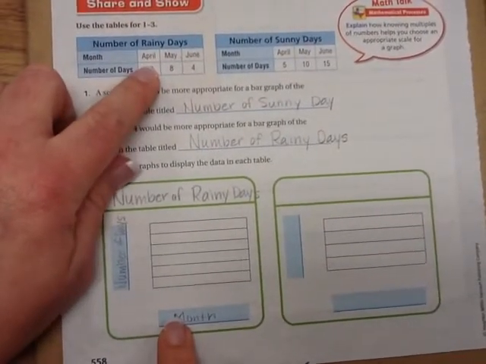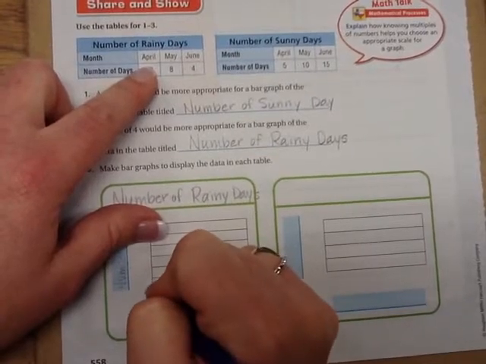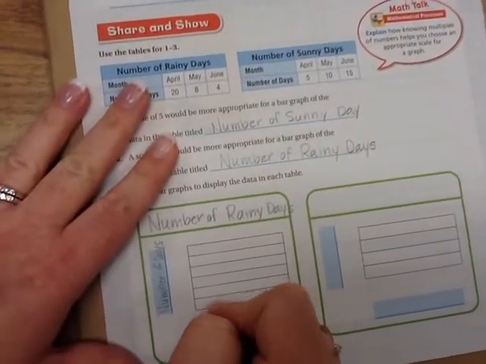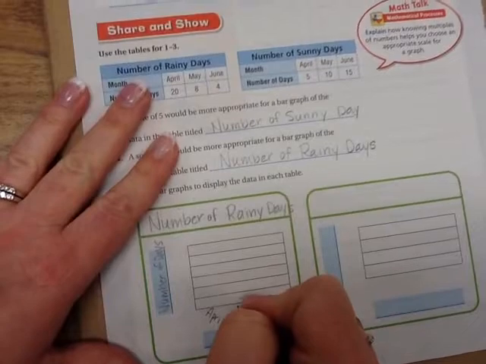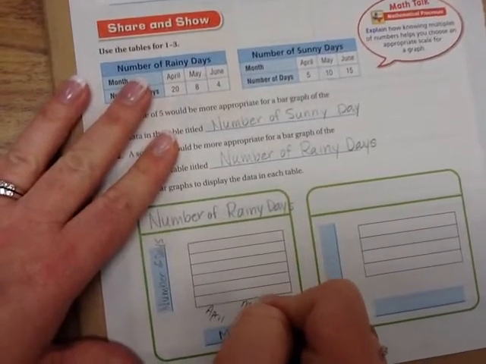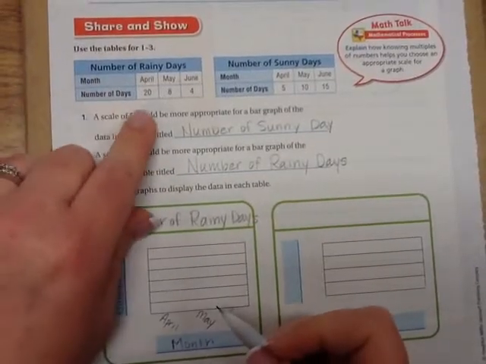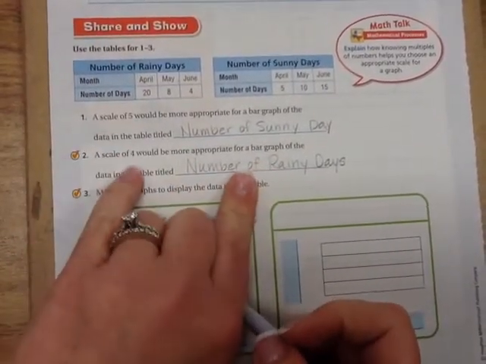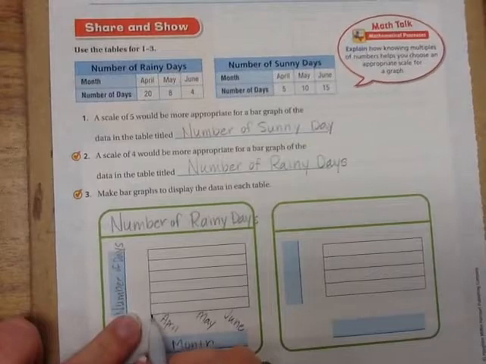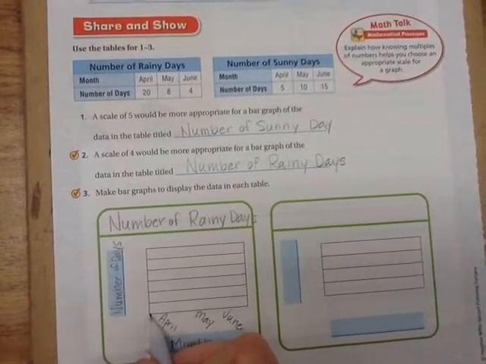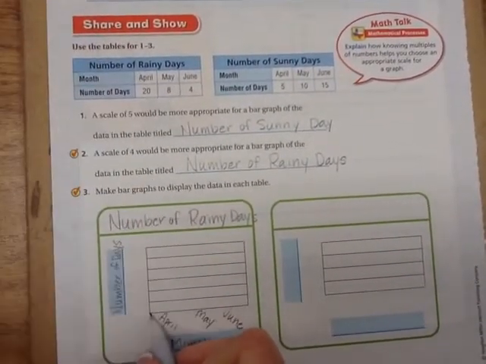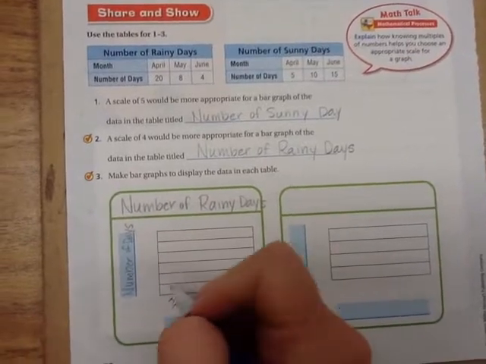So then you're going to have to put your labels. So then you would say April. Now sometimes if you want to do it on a slant, you can. April, May, June. So again, what do we say that our title would be for rainy days? My scale would be 4. So this means it's always going to be 0 because this is your origin. Your origin is always going to be where it starts, 0.